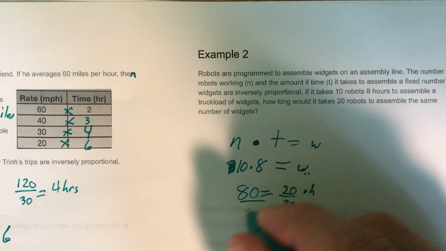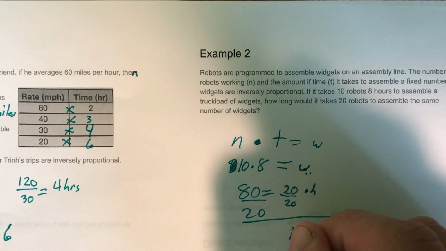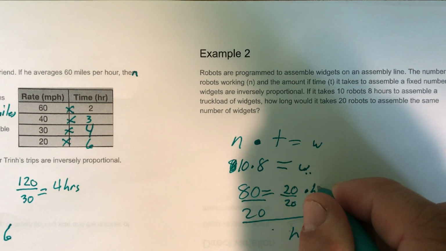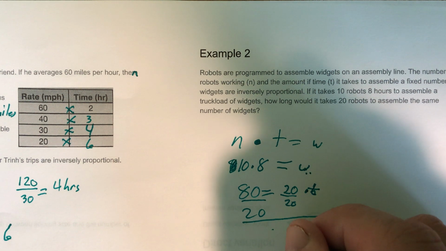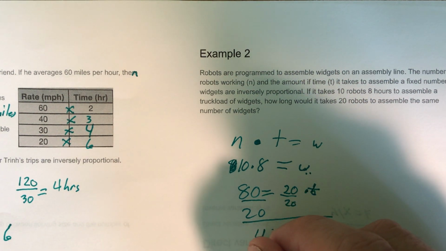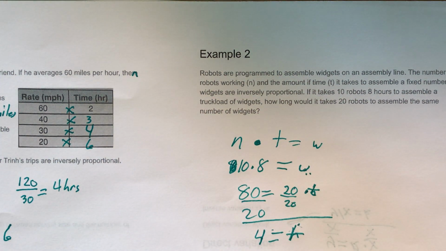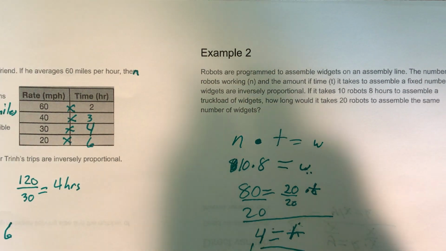Take 80 divided by 20, with h being t, my bad. T equals 4 hours. It takes 20 robots 4 hours to complete theirs. Easy enough.